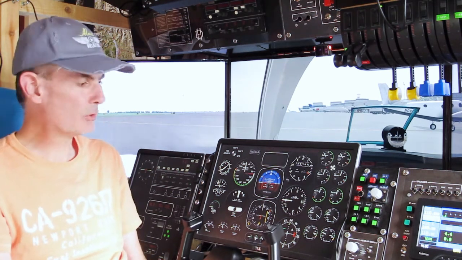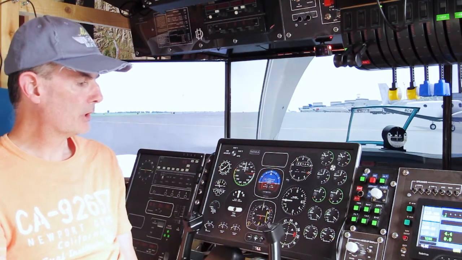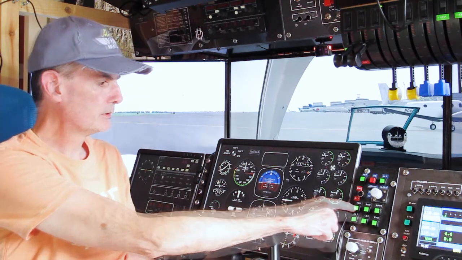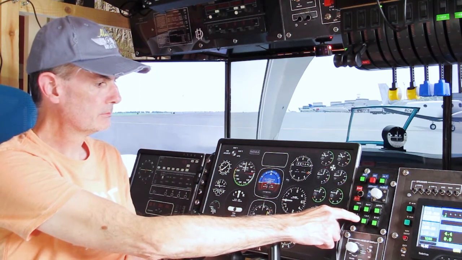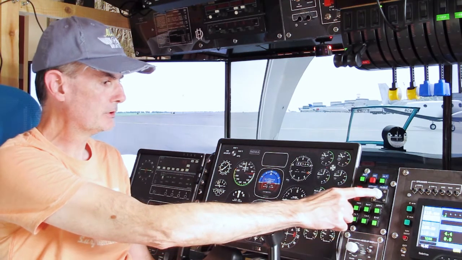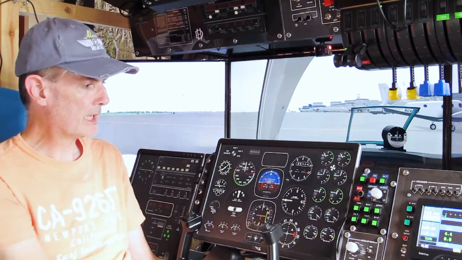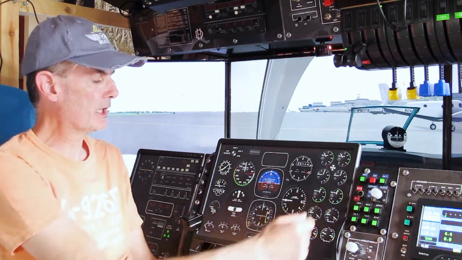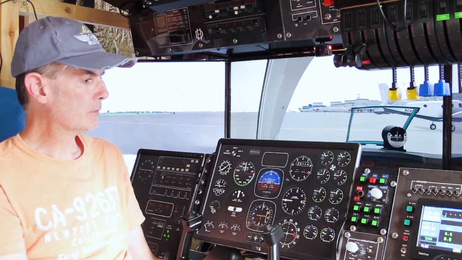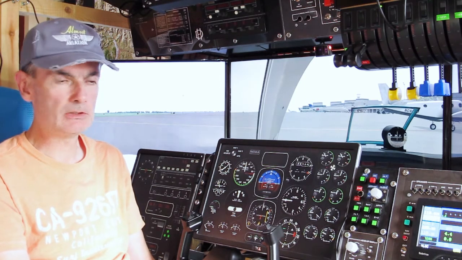So the main features of this autopilot, which are going to be useful to us, are we've got the standard heading mode, altitude hold, nav mode, approach mode, back course. We've got an altitude alerter with an altitude pre-select, which means we can select an altitude and then we can initiate a climb, and it will intercept that altitude and establish the altitude hold.